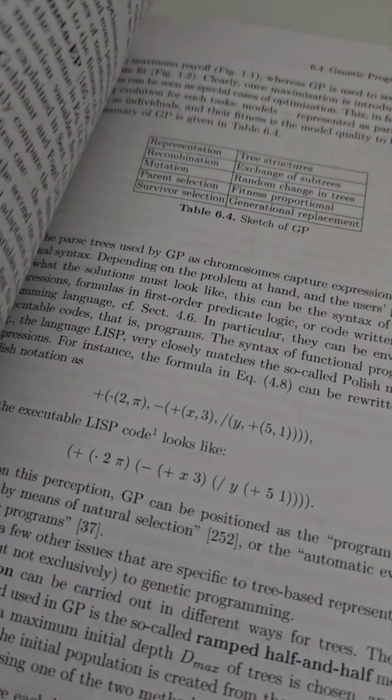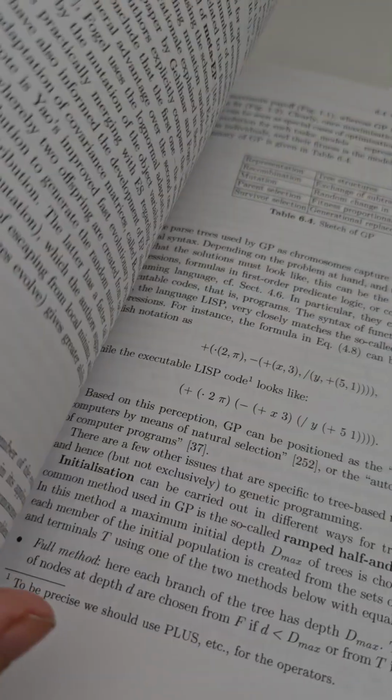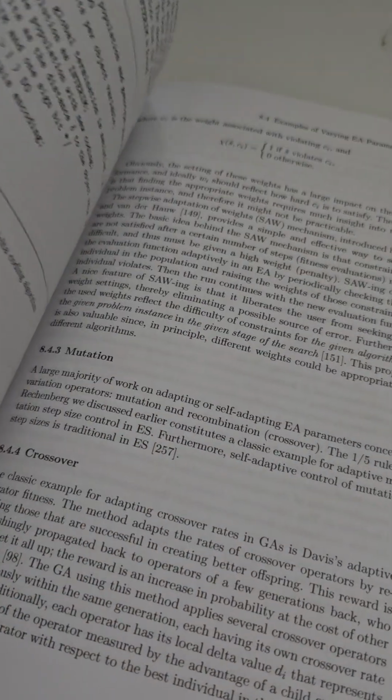I had to get this book for a class, but look, it uses Lisp. It's okay.